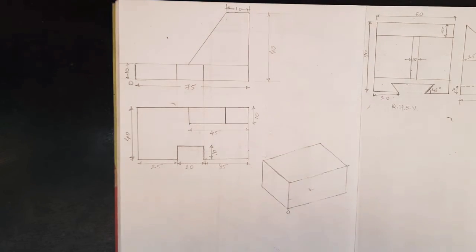Welcome to the fourth lecture of isometric projection. Now in this lecture we are going to see the next problem on isometric projection.